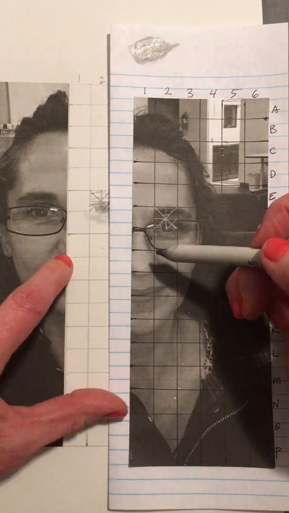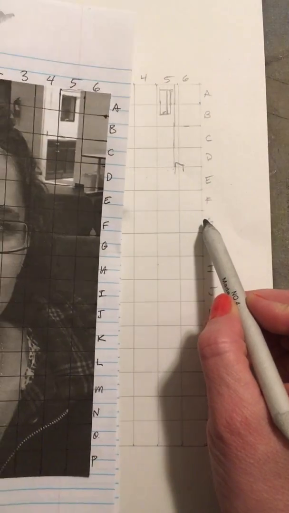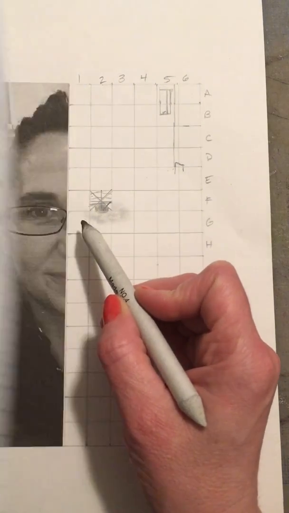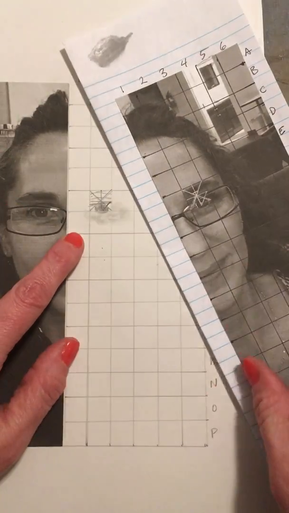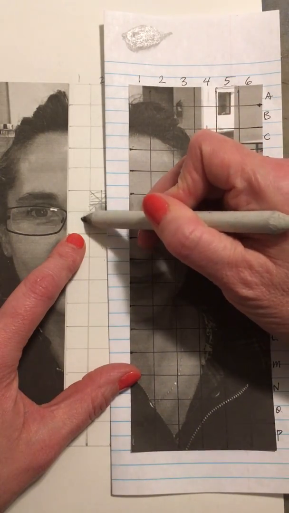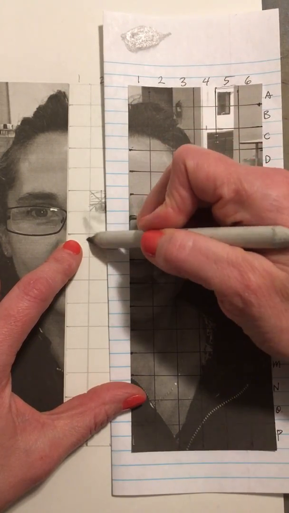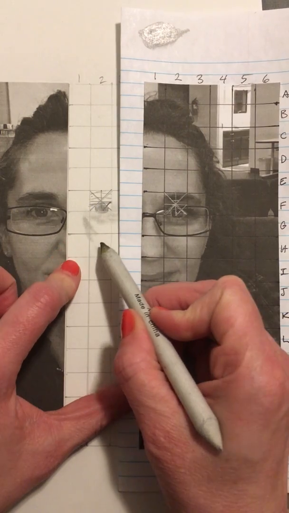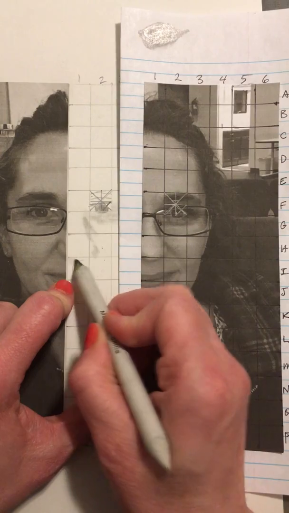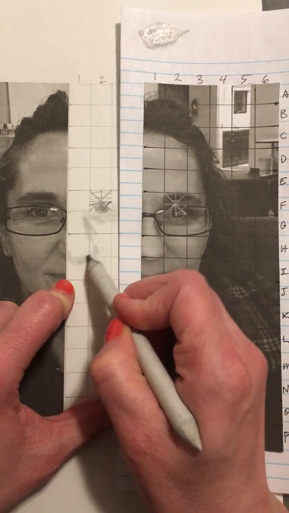So the softness of the nose here, again, I need to look at, where am I? I am on, let's say, G1 in here. Okay, hold on, let me move it over. G1. And I can go ahead and just start putting my nose in with that stump, following the lines.